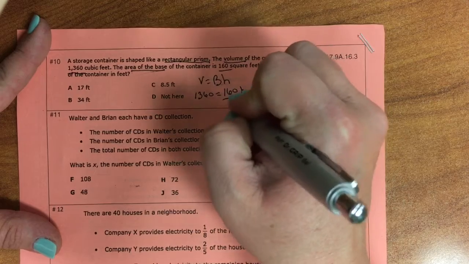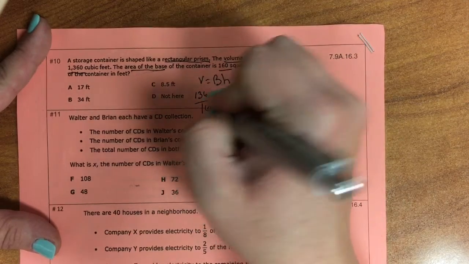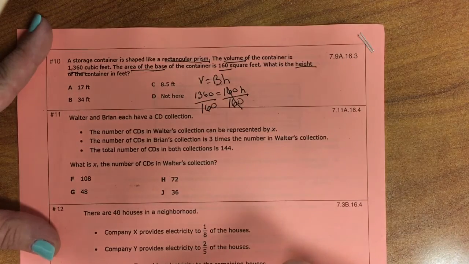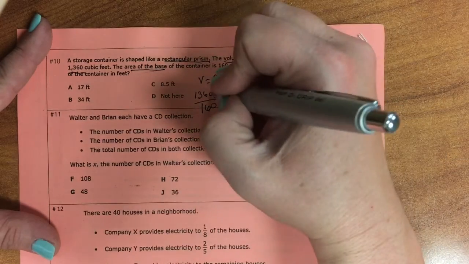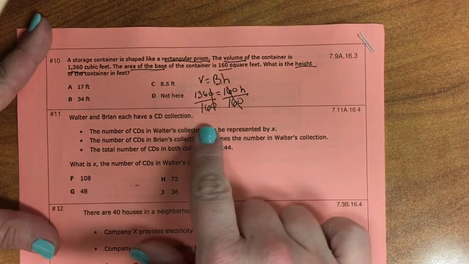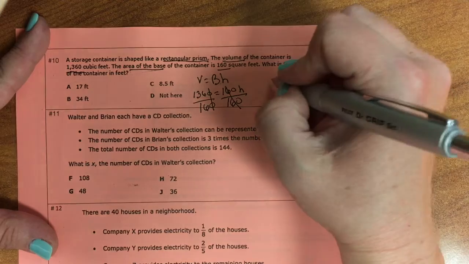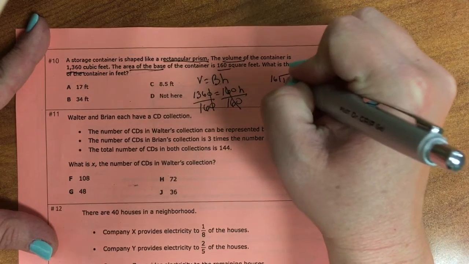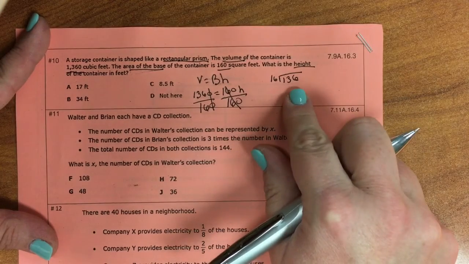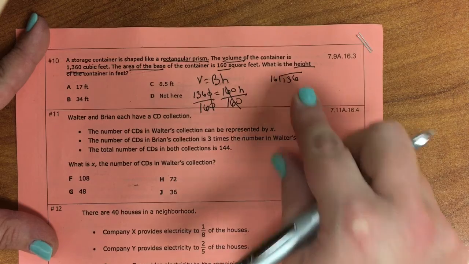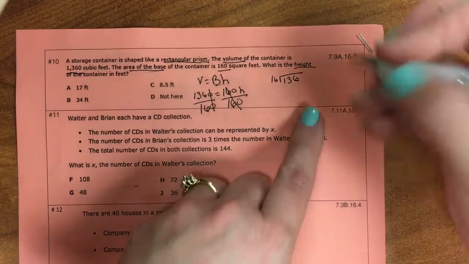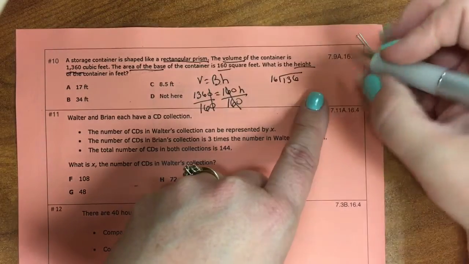I divide both sides by 160. The 160s divide away. I can divide by 10 real fast. So to find my height, I need to know how many times 16 can go into 136. Okay, so 16 times 8 is what I'm going to start with.